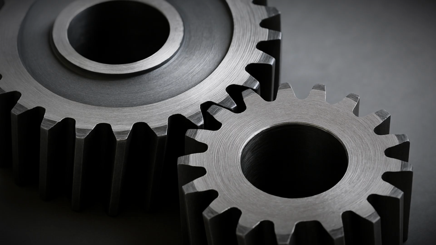Their straightforward geometry allows for consistent meshing and low production costs, making them ideal for general-purpose power transmission. Helical gears differ from spur gears in that their teeth are cut at an angle to the axis of rotation, which allows for more gradual engagement of the teeth and thus quieter and smoother operation. This feature makes them well suited for high-speed and high-load applications, such as automotive transmissions and large-scale industrial equipment. Their axial thrust, however, necessitates the use of thrust bearings and more robust housings.